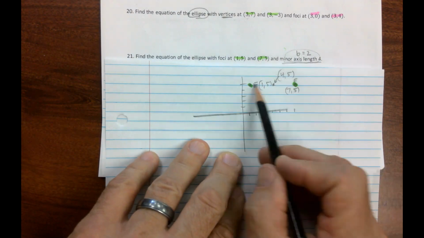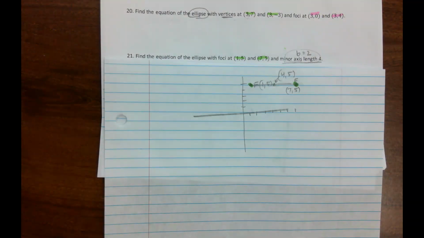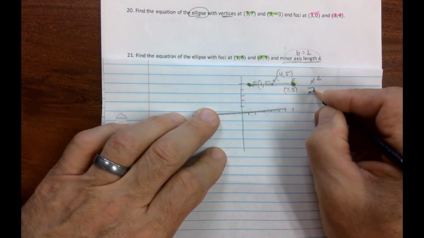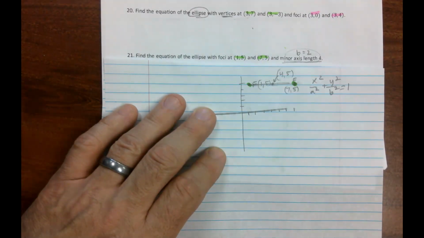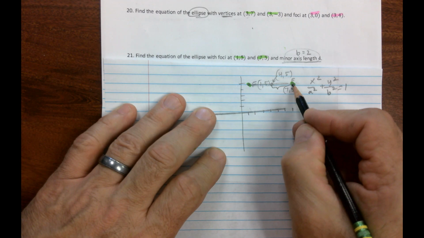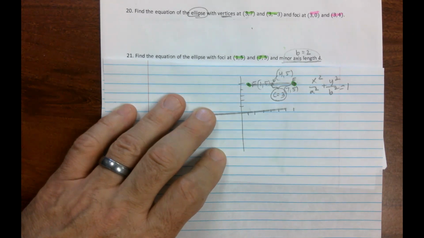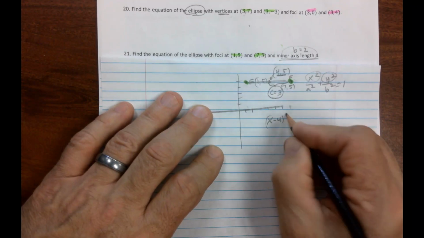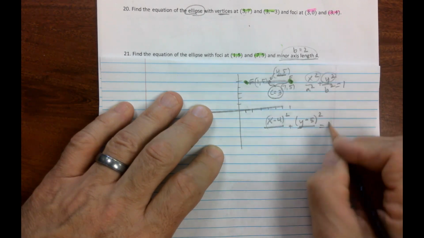Also, because my foci are this way, that tells me that they're on my x-axis. So that's going to be x squared over a squared plus y squared over b squared equals 1, the opposite of this problem. So we're on the hunt. First thing we know is this little letter c, from the center to our foci, and we just said that's a distance of 3. We're probably going to need that. We also know we can make our x adjustment and y adjustment based on our center. So here it comes: (x - 4) squared plus (y - 5) squared always equals 1.